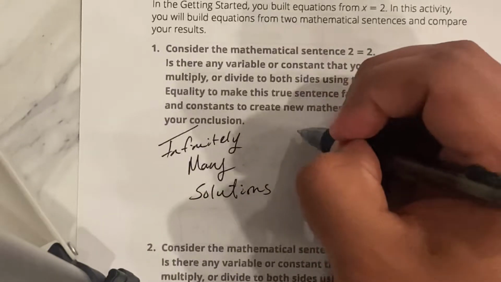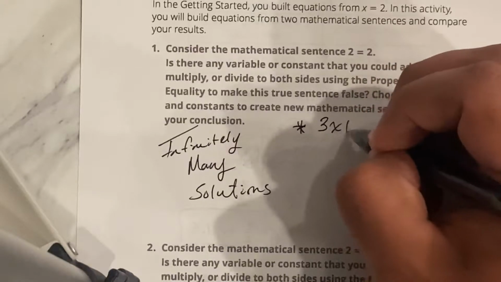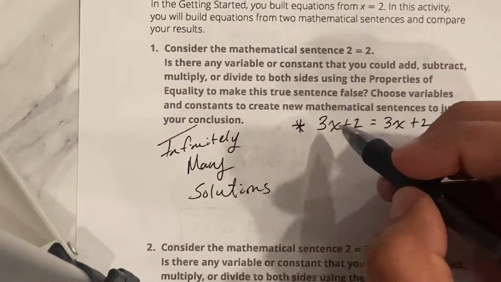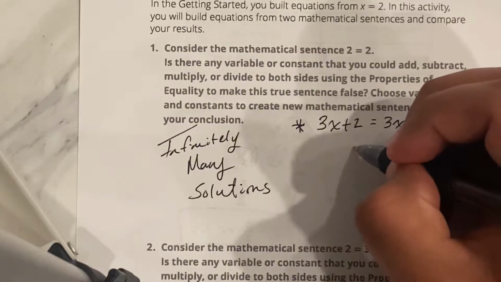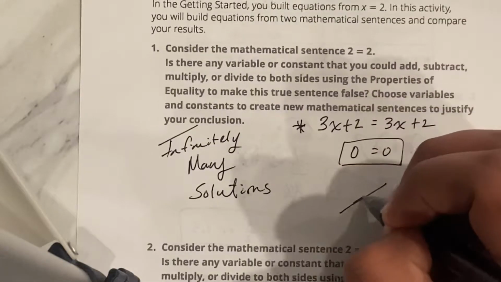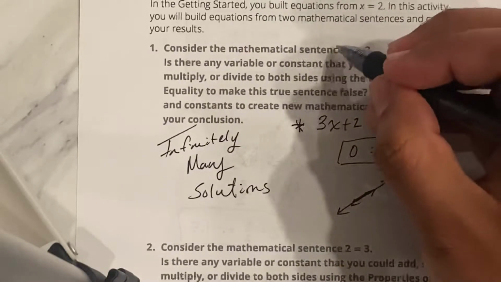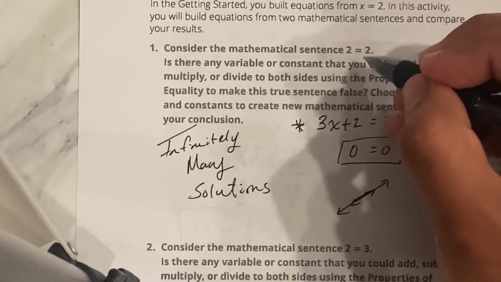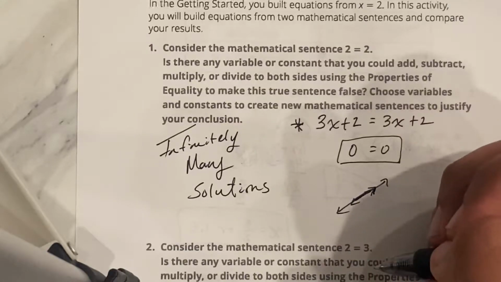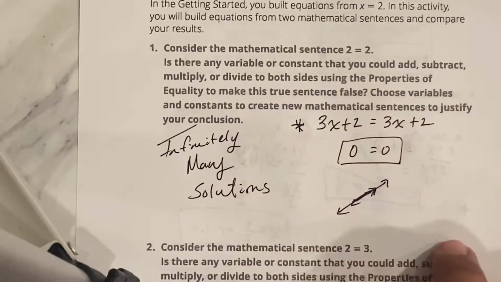And I just want to give us a few examples only because I want you to be able to see it. Example would be like 3x plus 2 equals 3x plus 2. If I try solving this, I will eventually get 0 equals 0, which gives me that line that's on top of one another. Kind of like this little example right here. If I try solving, I will end up getting 0 equals 0. And that's what creates this line that's on top of each other. Pretty interesting. Of course, we will go more into detail once we get more problems.